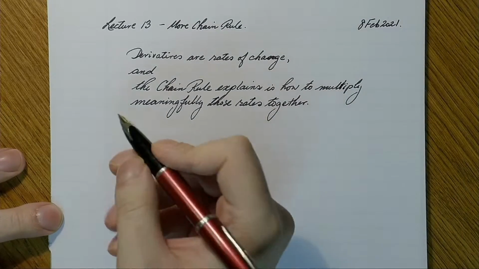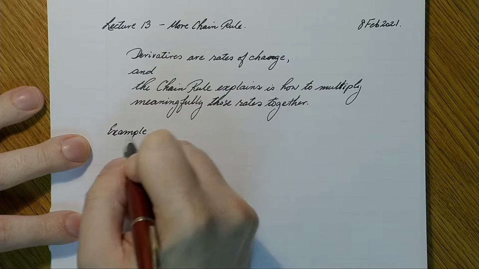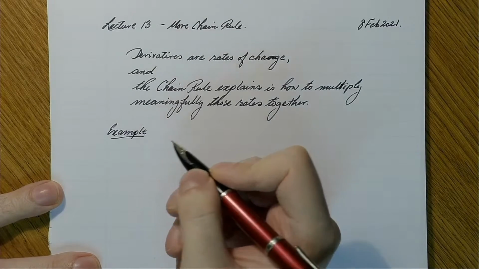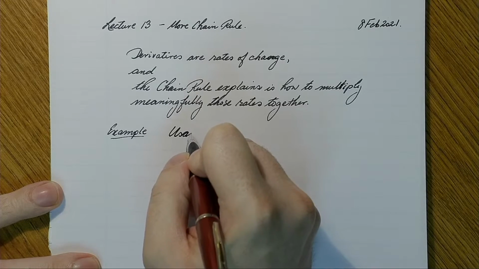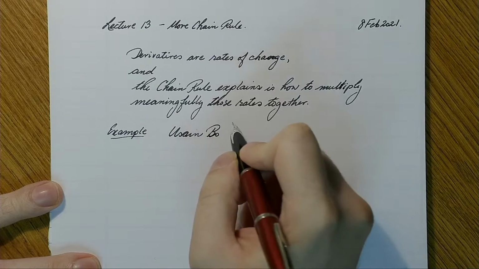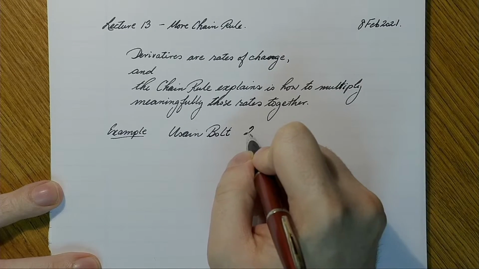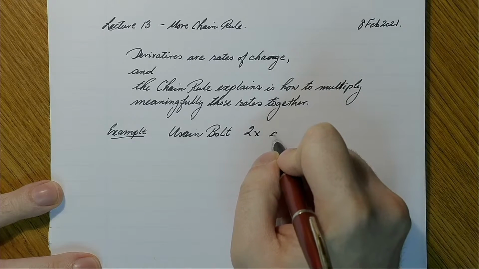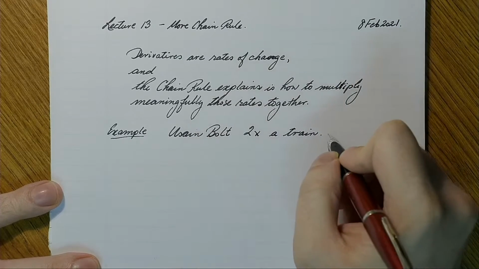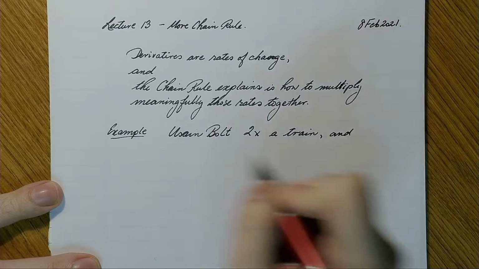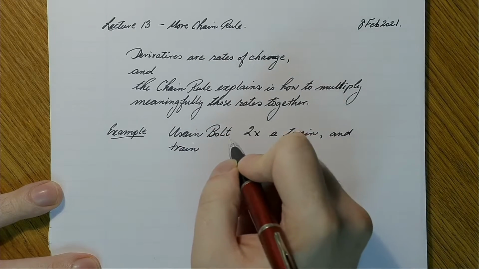Okay, so for example, let's say that we have Usain Bolt. And we say that he travels twice as fast as a train. And that train is going 3 times as fast as a horse.